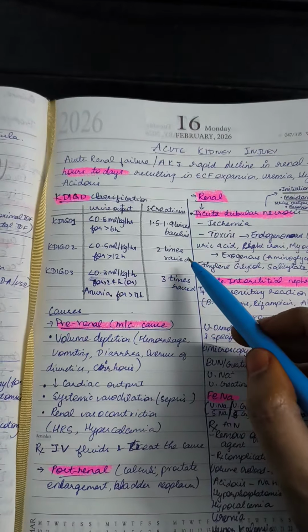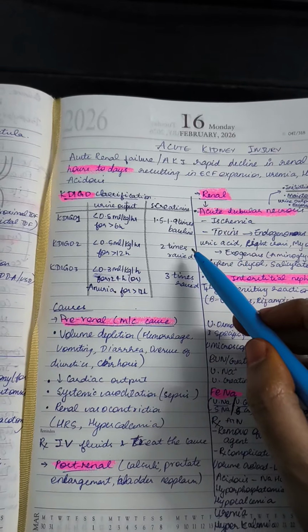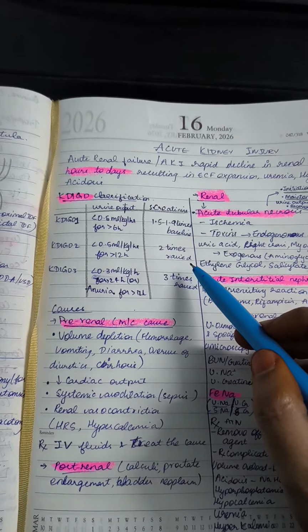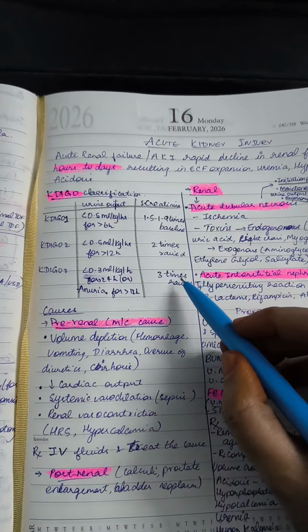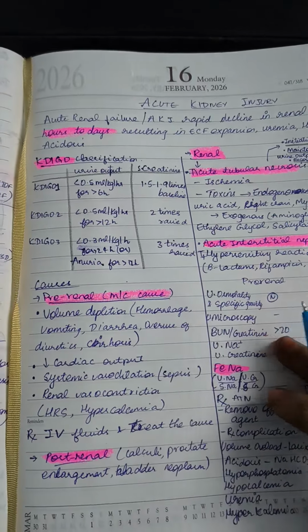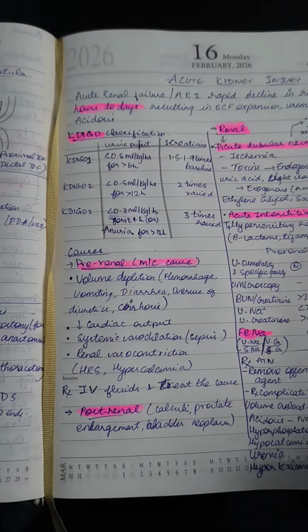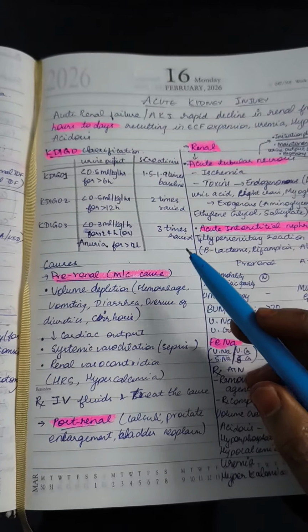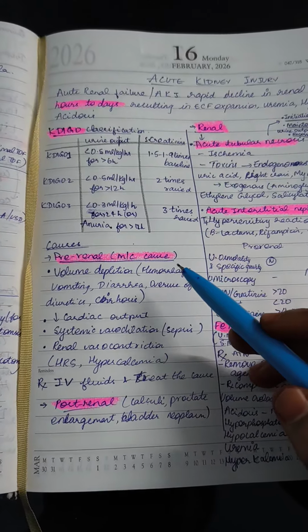KDIGO 3 is less than 0.3 ml per kg per hour for 24 hours, or anuria, which is less than 100 ml per day for more than 12 hours, and/or the creatinine value raised more than 3 times the baseline. Causes, we can divide it as pre-renal, post-renal, or renal. Pre-renal is the most common cause for acute renal injury.